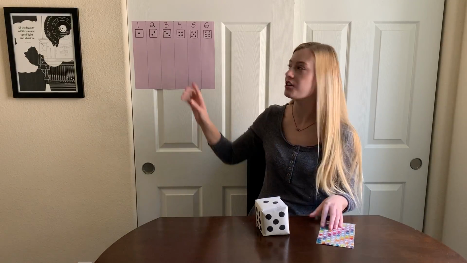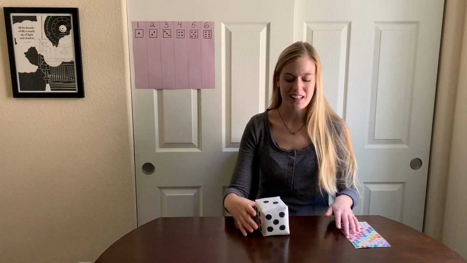Now I also have some stickers because, friends, we are going to roll this die 10 times. And every roll that we do, I'm going to put a sticker under the number that we roll. And then at the end, we are going to look at all of the rolls that we did and what we can find out, okay? So let's start rolling.